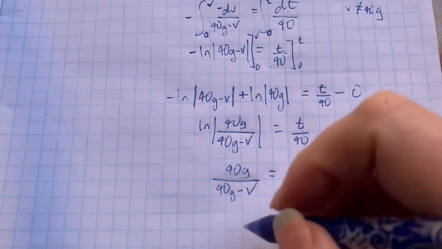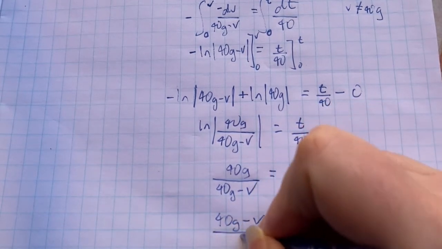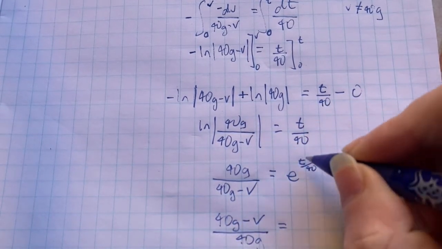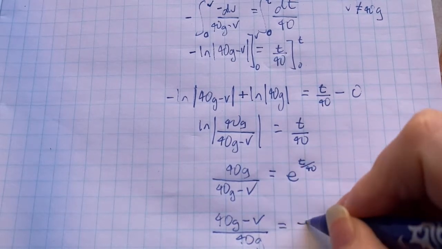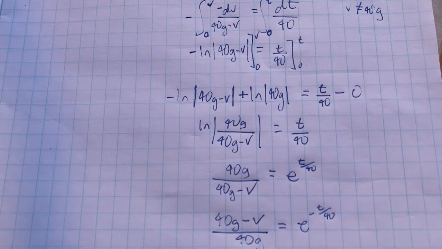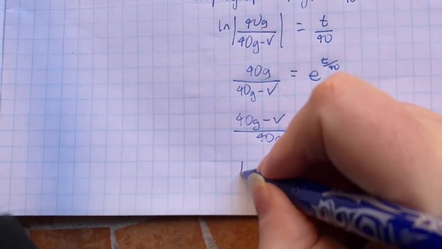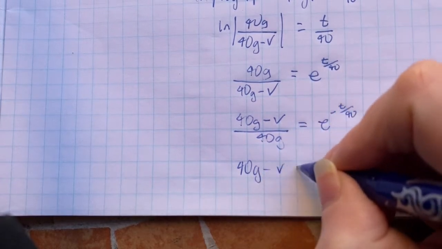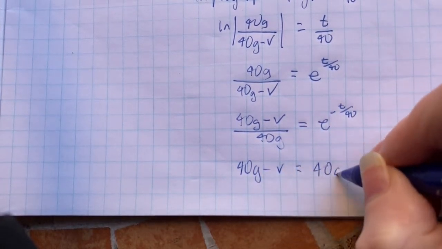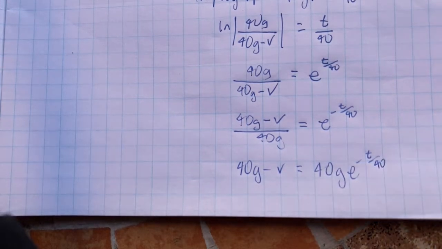Let's flip it to get the v in the numerator, so 40g minus v over 40g, this is 1 over, so that's going to be e to the negative t on 40 times by the 40g, so 40g minus v equals 40g e to the negative t on 40.